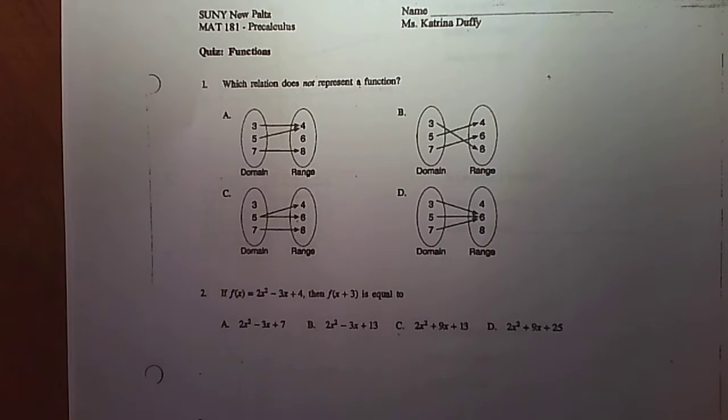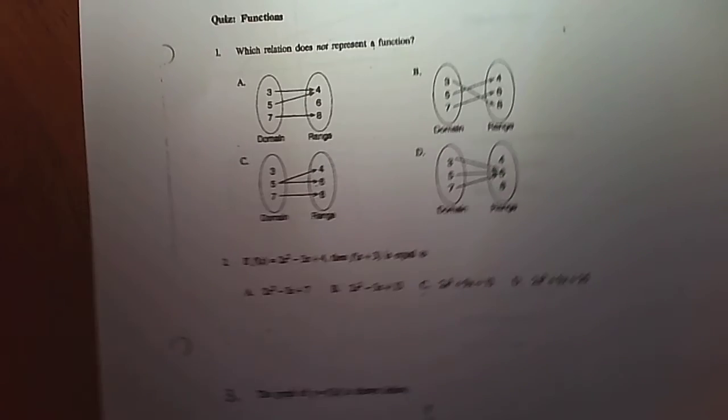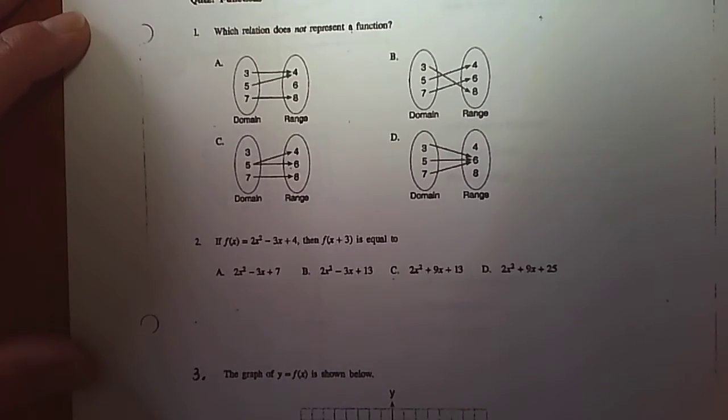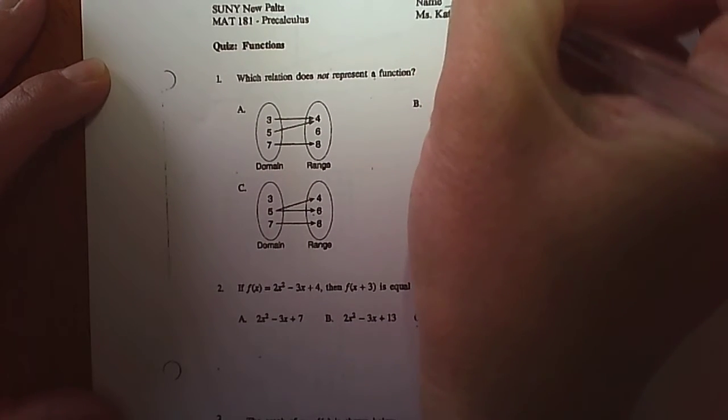You guys learned functions last year in Algebra 2, so this is kind of like a crash course of what you remember from Algebra 2. When I taught at SUNY New Paltz, this was a quiz I gave them, so it's a great little refresher way of jumping right back into functions. All right, so this is my little key here.